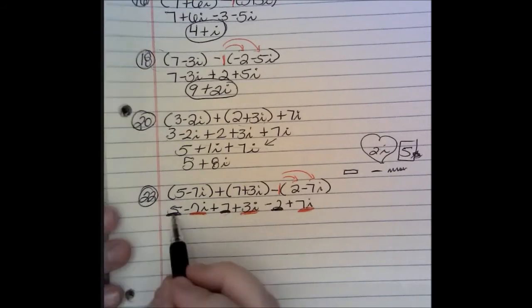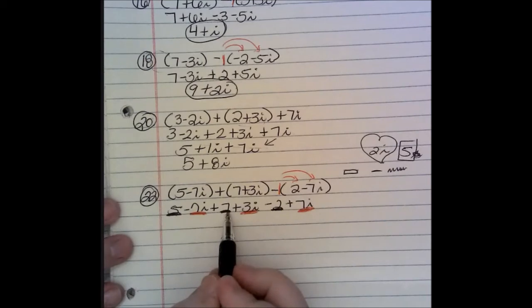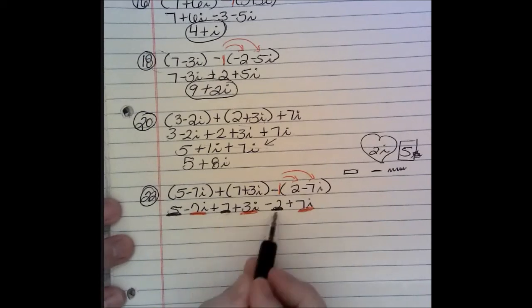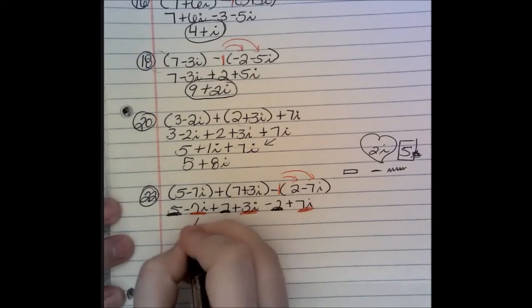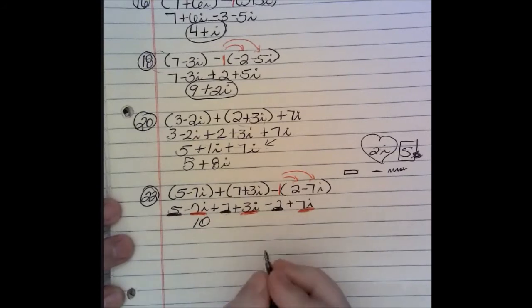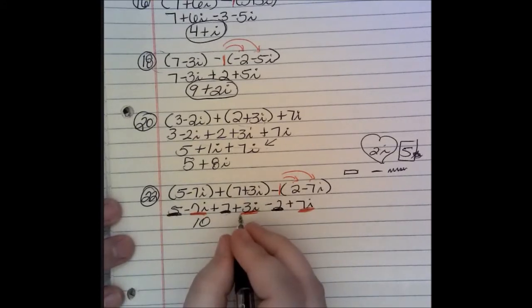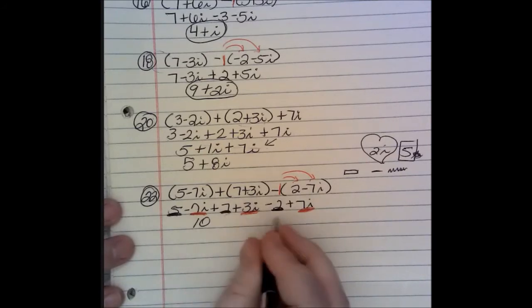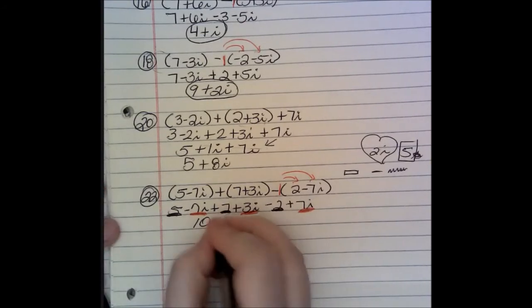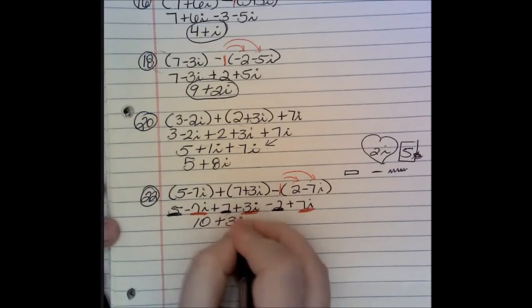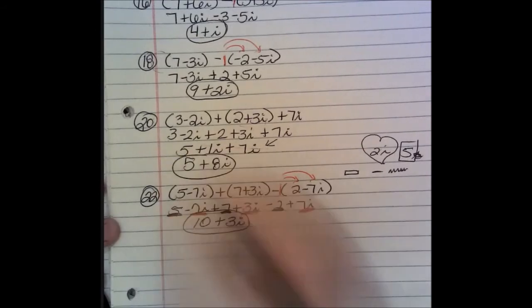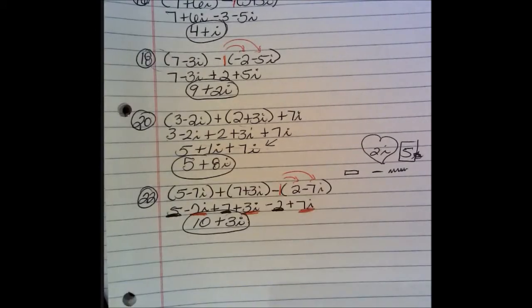So we have 5 plus 7 is 12. 12 minus 2 is 10. Negative 7i plus 3i is negative 4i. And negative 4i plus 7i is 3i. Okay? Make sure it's in that a plus bi form and you'll be okay.